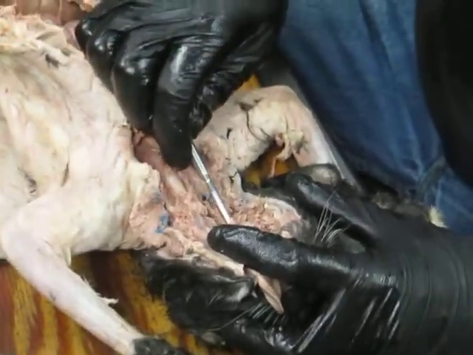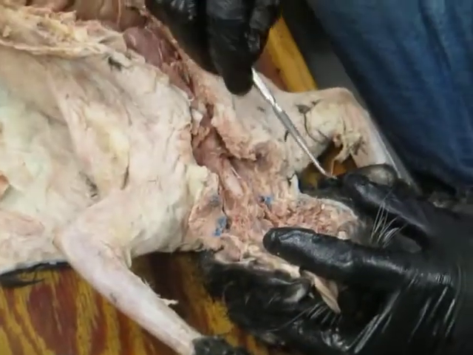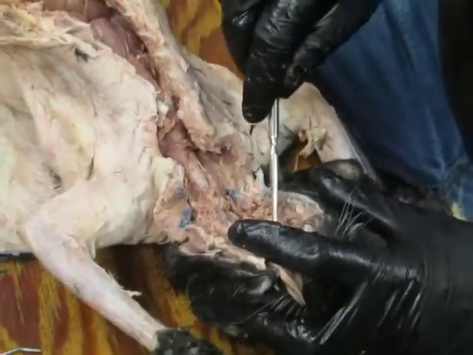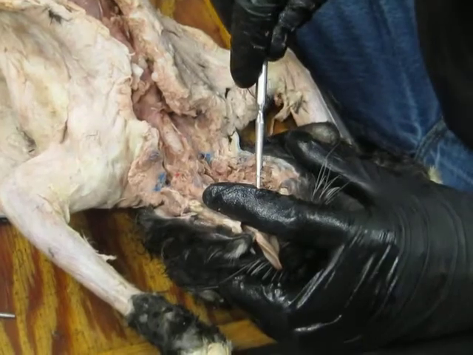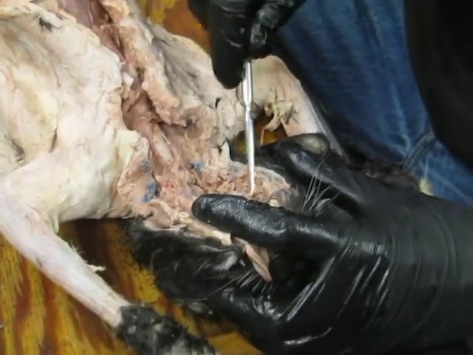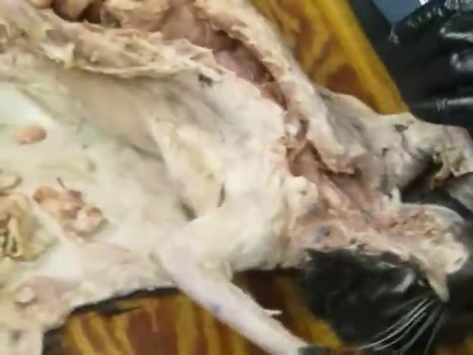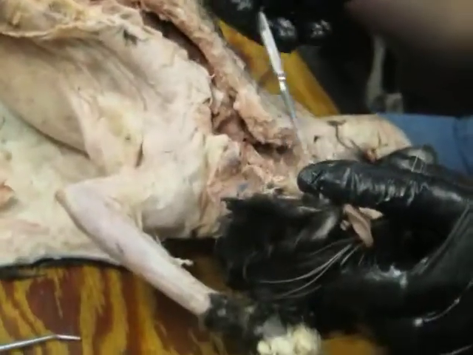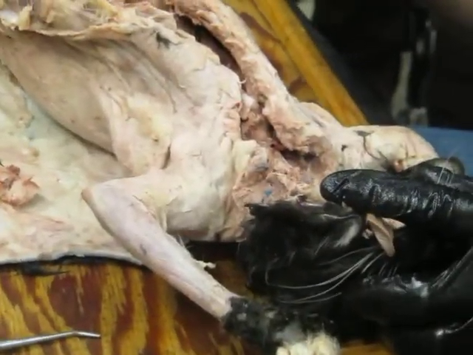But when you get up into the actual nasal cavities, there's a nasal septum, and you have a left and right side. And where those paired nasal cavities open into the single nasopharynx, those are the choanae. Okay. So they're up there. You could cut through here and take a look.